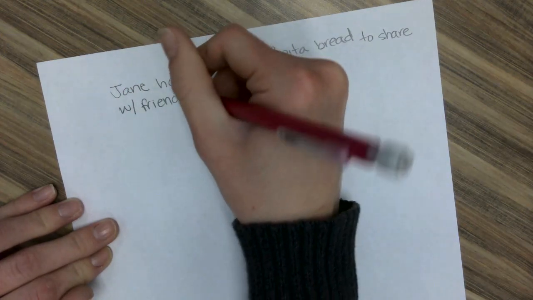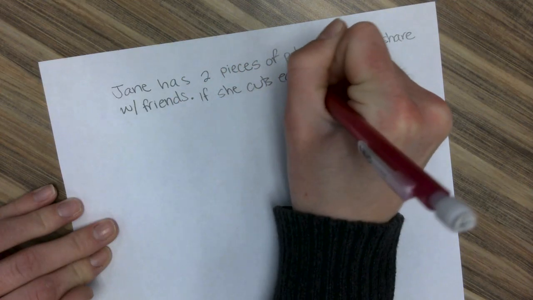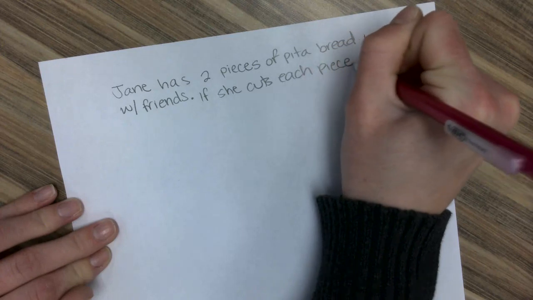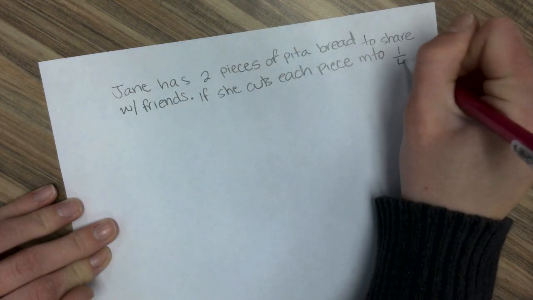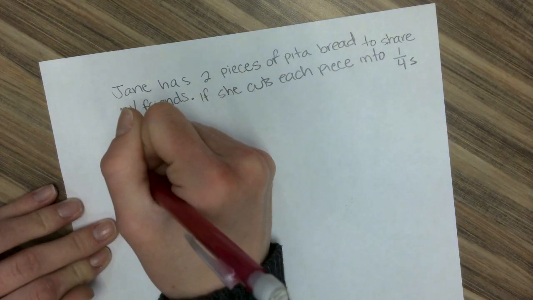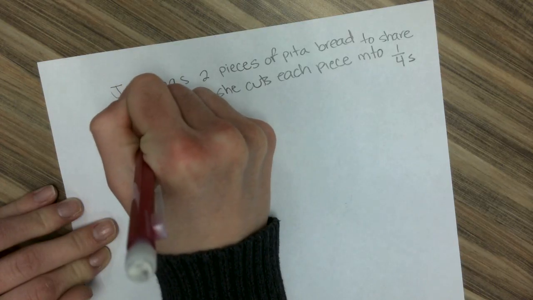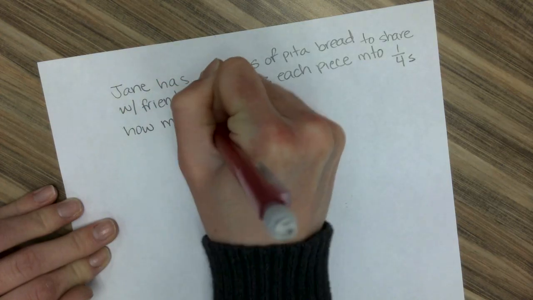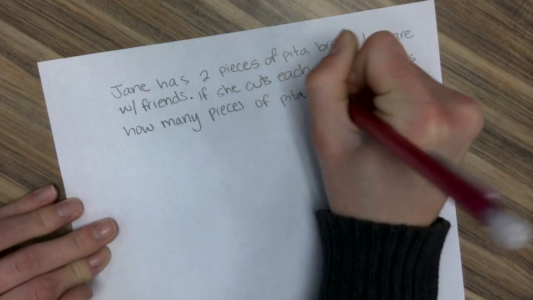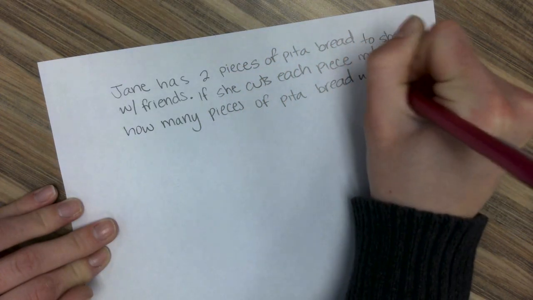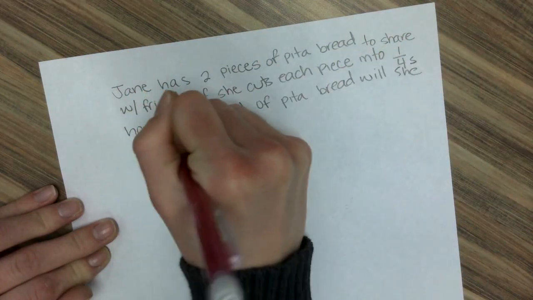So kind. If she cuts each piece into fourths, how many pieces of pita bread will she have? Talk with your partner first.